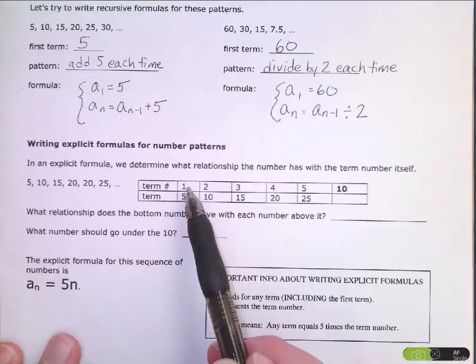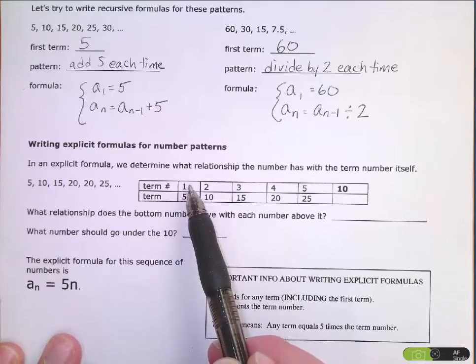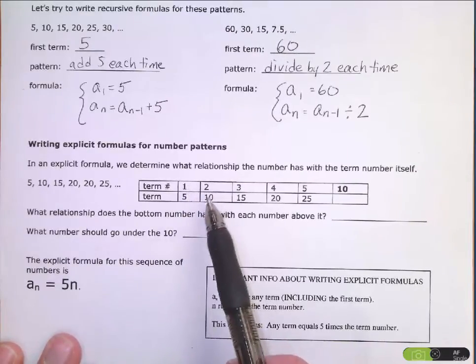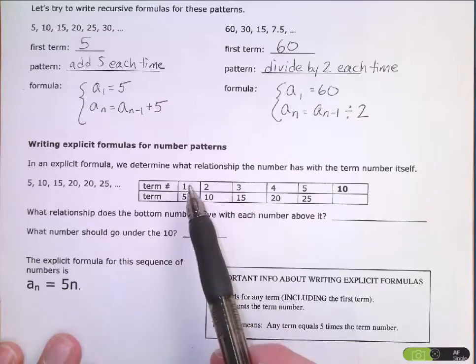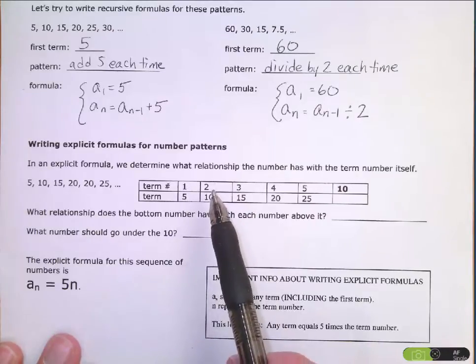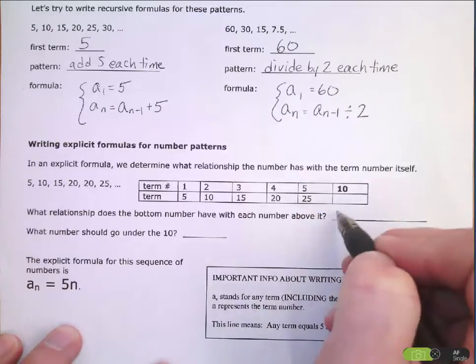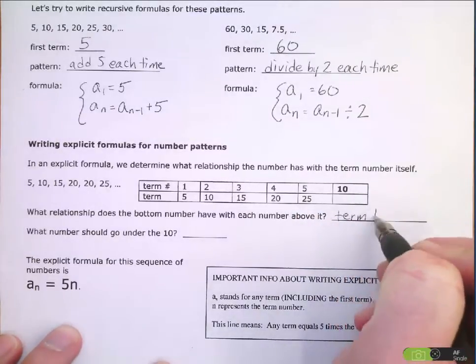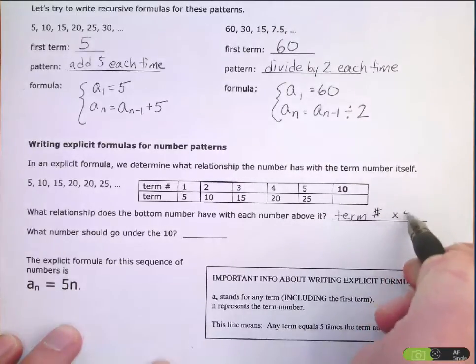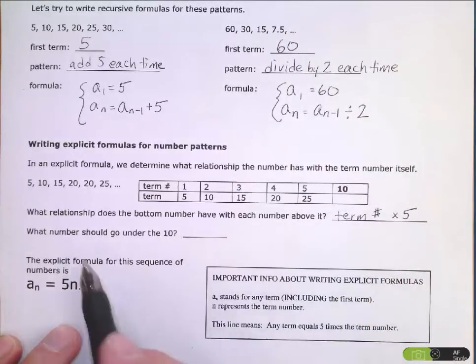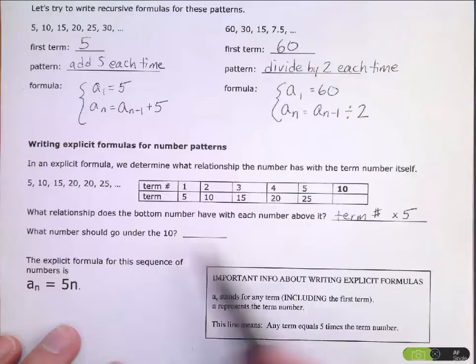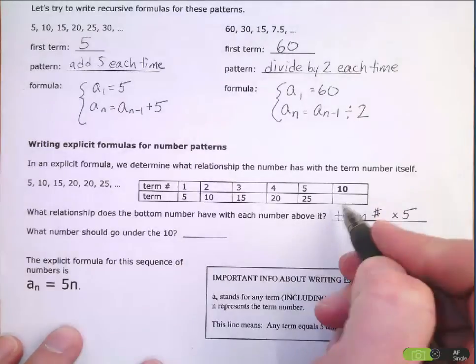Well, I think if you notice, if you multiply each term number by 5, you get what the actual term is. The first term is 1 times 5. The second term is 2 times 5. The fifth term is 5 times 5. So that's our relationship, is we take the term number times 5. So what number should go under the 10? Well, 10 times 5, and that's 50.